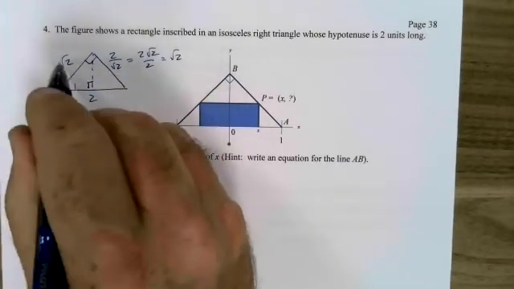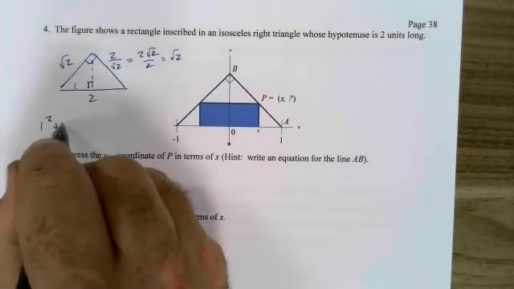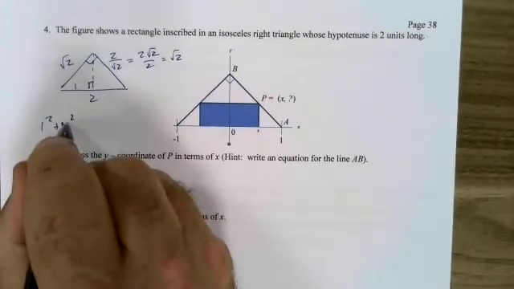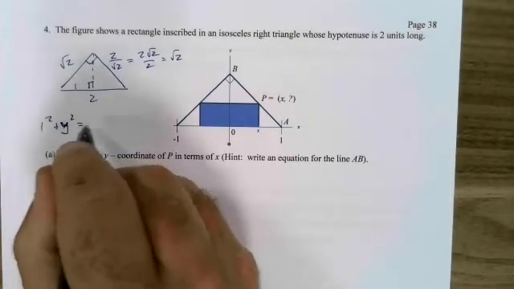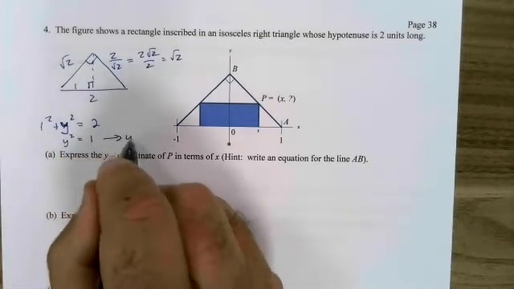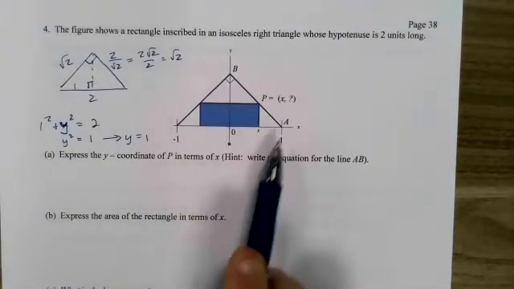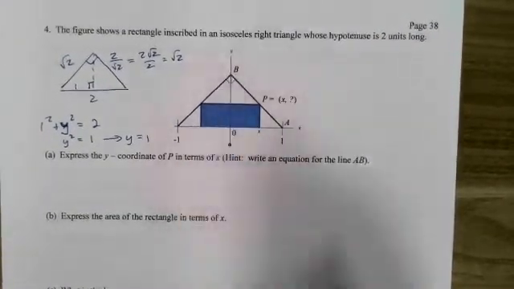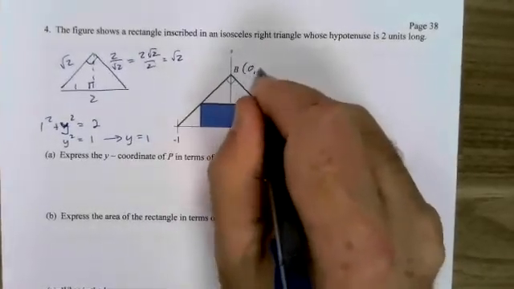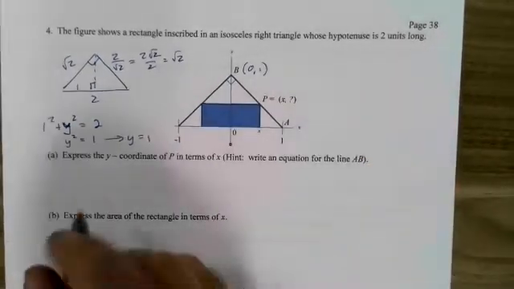This is 1, that's root 2, 1 squared plus y squared, and we'll call it y squared because that's what it's going to be, equals 2. Y squared equals 1. Y equals 1. That seems awfully weird, but no, it isn't. That's a 45, 45, 90. So 1, 1. So B is 0, 1. Can't believe I could not figure that out. What are you going to do?